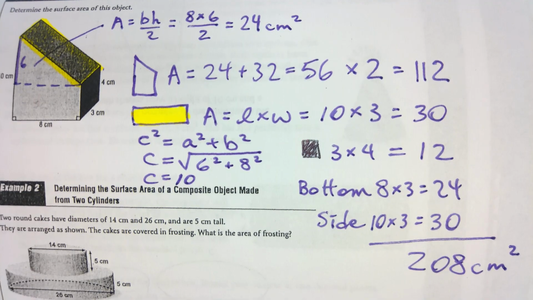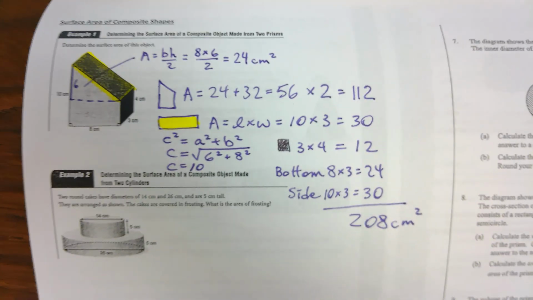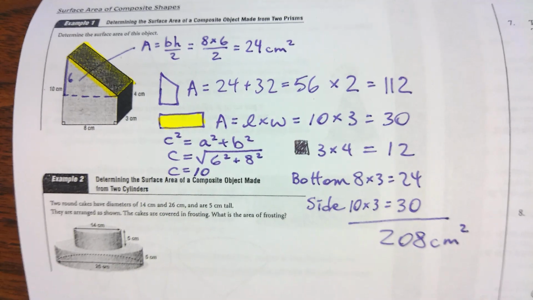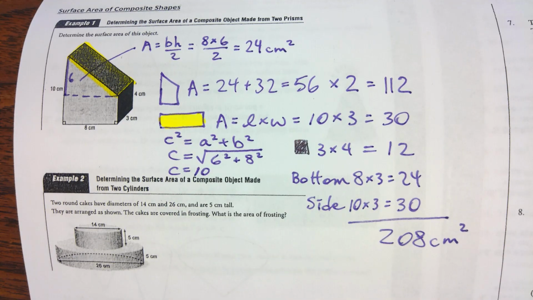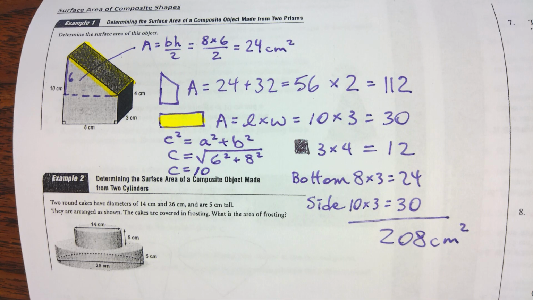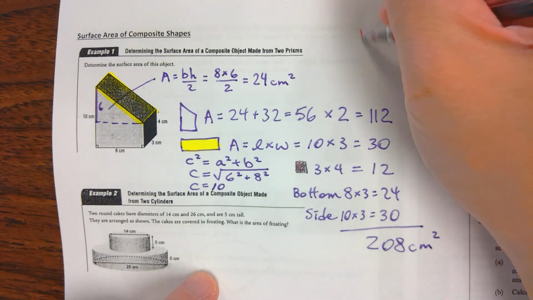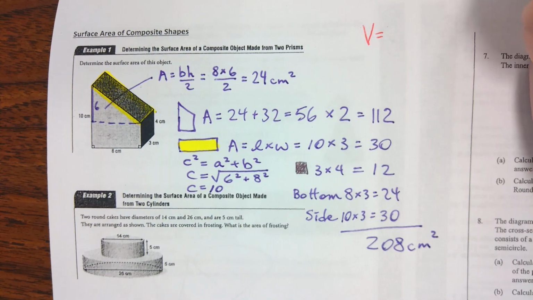Here's an advanced question. What if I wanted to ask the volume of this shape? It's actually one step. I can just do this in one step and get my volume of the shape. What do I do? Think. I just need one step to figure out the volume of this. How do I figure out the volume?